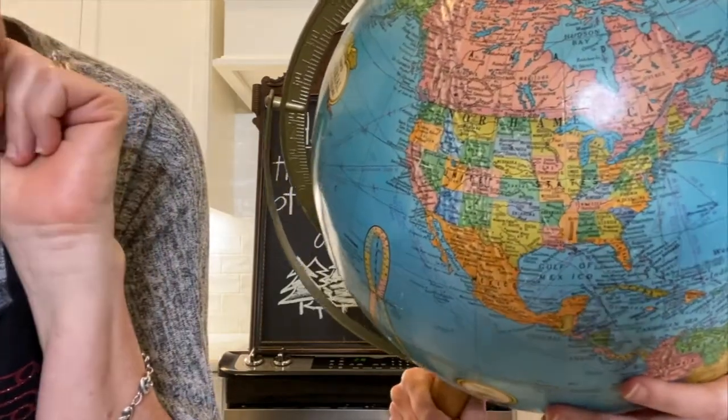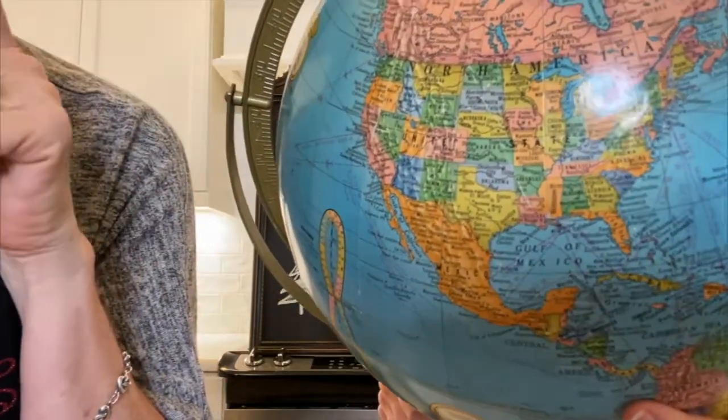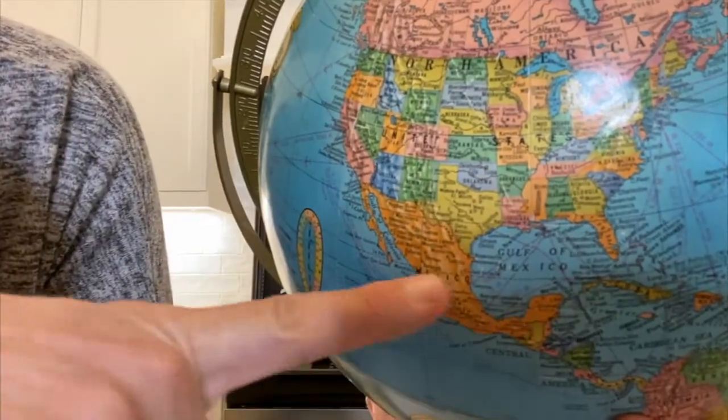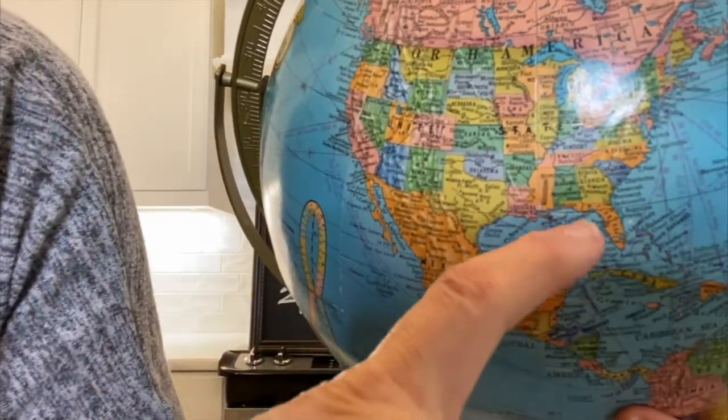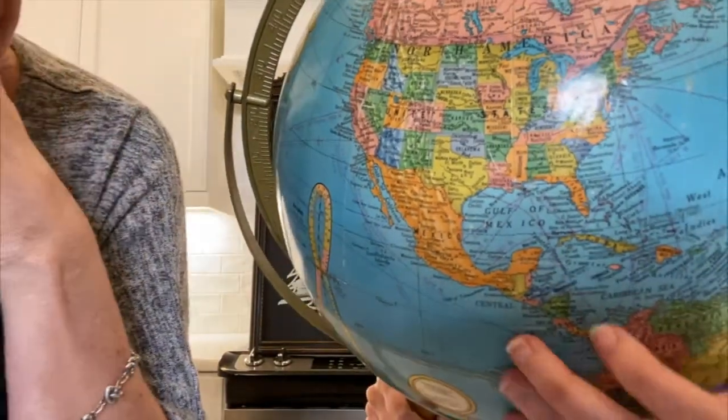Let's see if we can find the state that we live in. Do you know what state we live in? That's right. We're looking for Alabama. Let's see if we can find it. That's right, it's that one right there. Good job. Green. It's the green one right here.